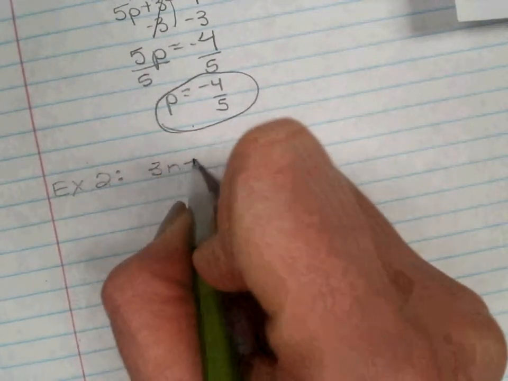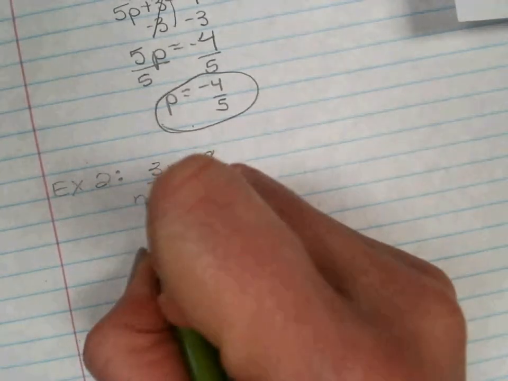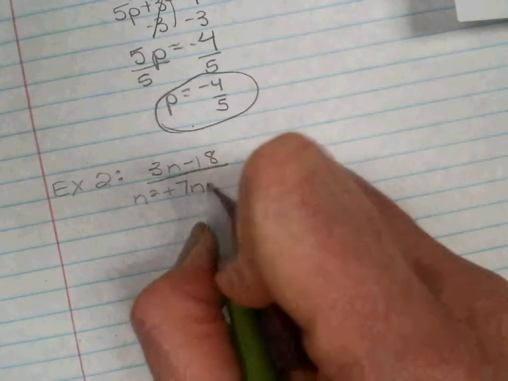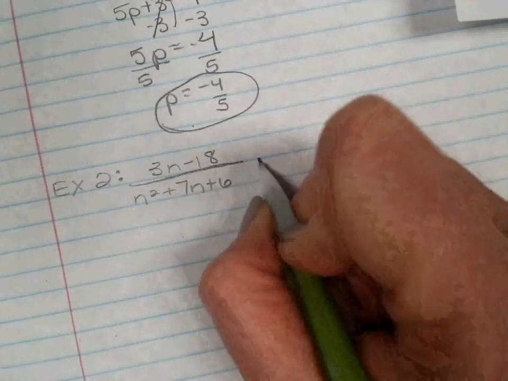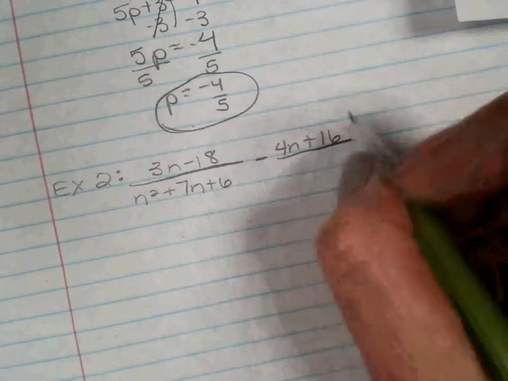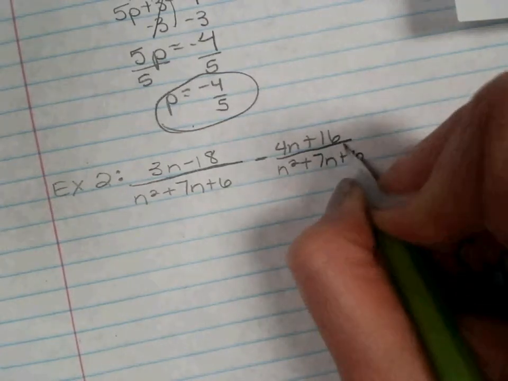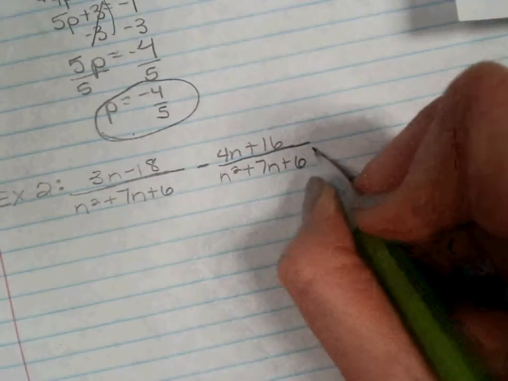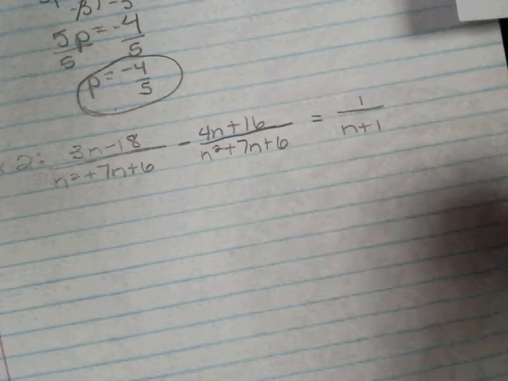So 3n minus 18 over n squared plus 7n plus 6 minus 4n plus 16 over n squared plus 7n plus 6 equals 1 over n plus 1.